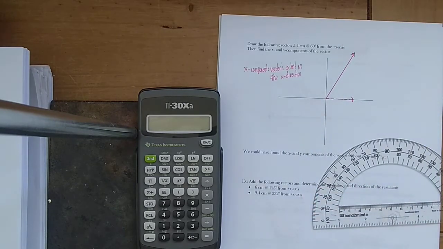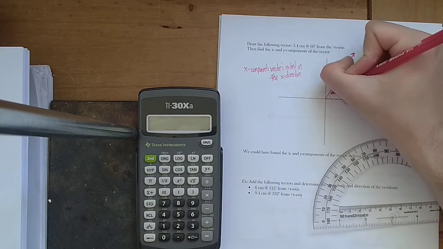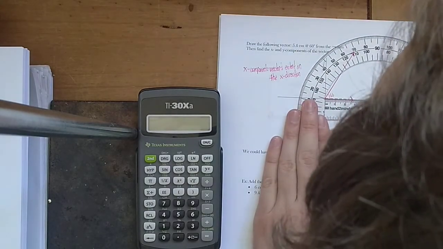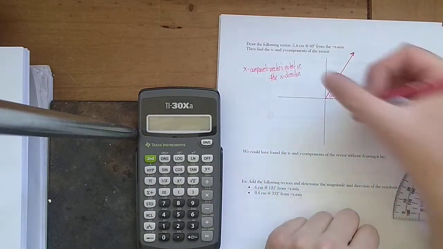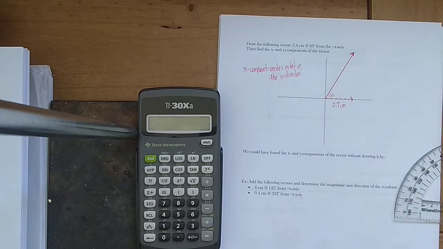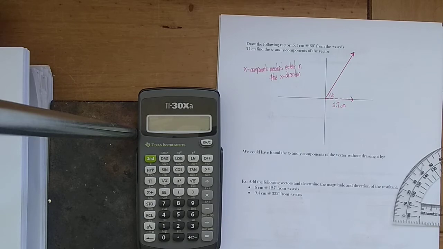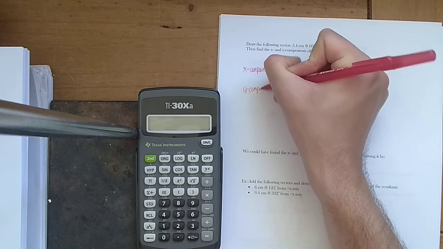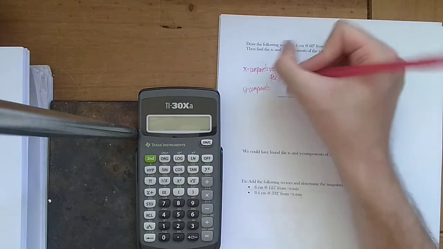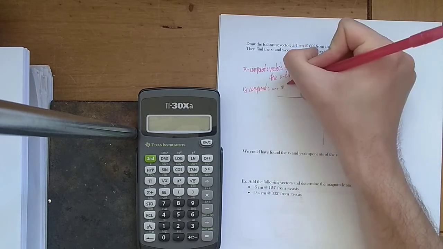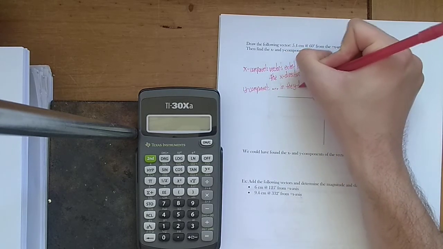Okay? Now notice, this angle right here is 60 degrees. I'm going to measure this x component, and I get about 2.7 centimeters. Okay? Let's see here. Now I could also draw in the y component. The definition of the y component is the same exact definition, the vector's extent, but this time in the y direction.